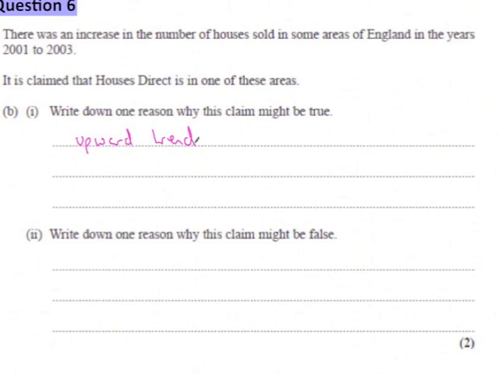Therefore, Houses Direct may well be in one of these areas of England where the number of houses sold were increasing. However, there are other reasons why the number of houses sold at Houses Direct may have been increasing, and therefore the claim would be false. There are many reasons why the number would increase. Maybe there's a new manager who has a new strategy and has increased the number of sales. Maybe they've spent more money on publicity. Any other factor might actually increase the sales rather than Houses Direct having to be in one of these areas where the house numbers have increased.